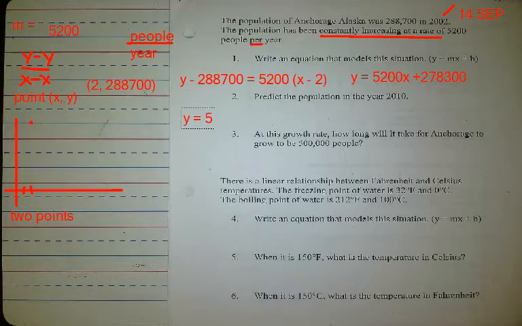So 5,200 times 10. Why am I putting 10 in there? Because it says the year 2010. I'm not going to put 2010 in there because of the way I made the equation. Instead of doing 2002, I did 2. So I can just do 10 instead of 2010.